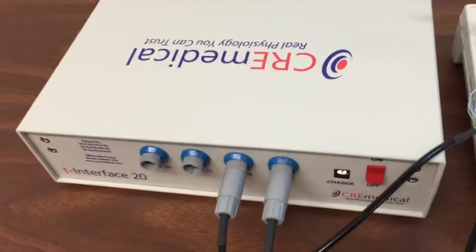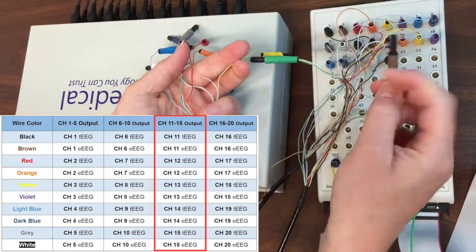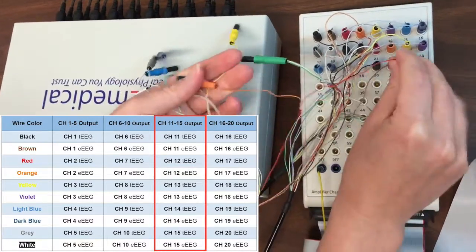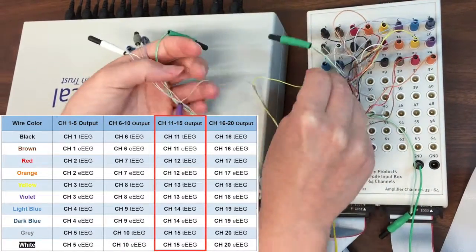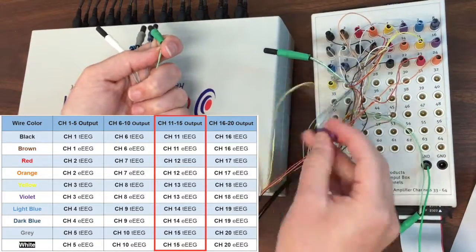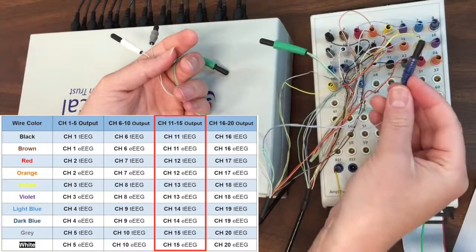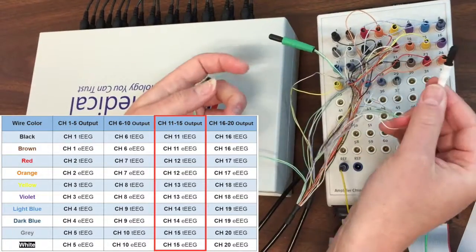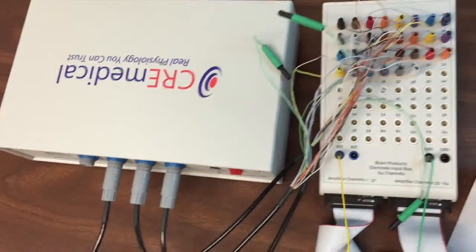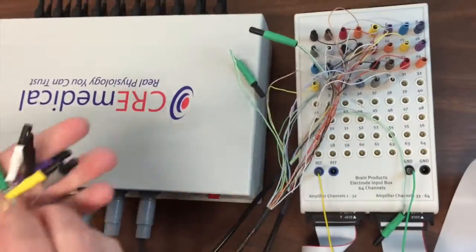The third output cable carries signals from T-interface 20 channels 11 through 15. Channel 11 tEEG, Channel 11 eEEG, Channel 12 tEEG, Channel 12 eEEG, Channel 13 tEEG, Channel 13 eEEG, Channel 14 tEEG, Channel 14 eEEG, Channel 15 tEEG, Channel 15 eEEG. The last output cable carries signals from T-interface 20 channels 16 through 20.